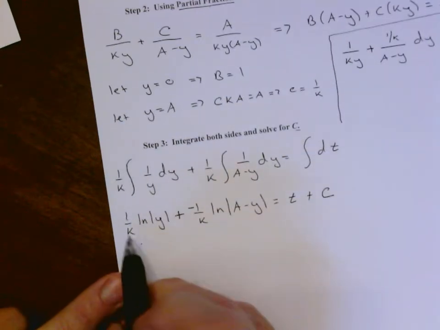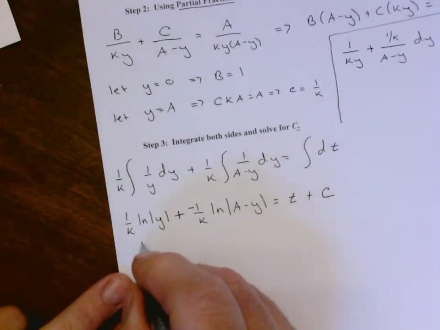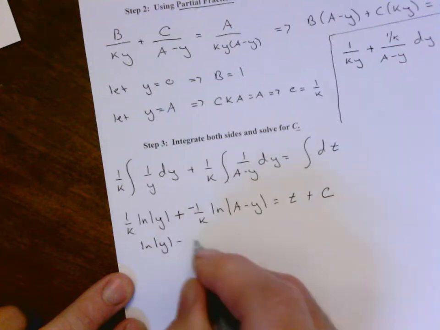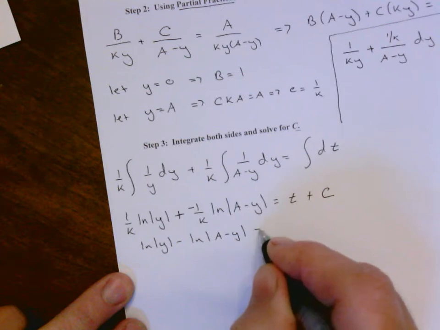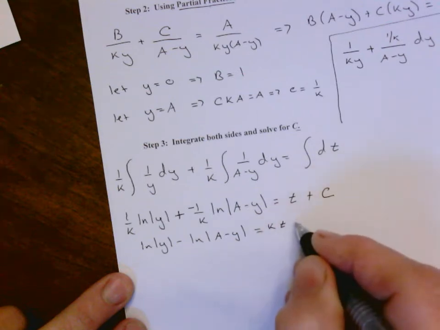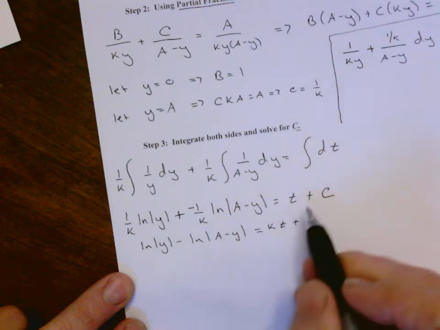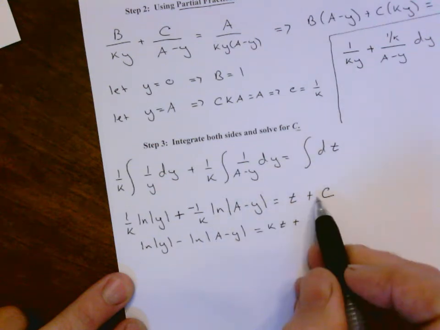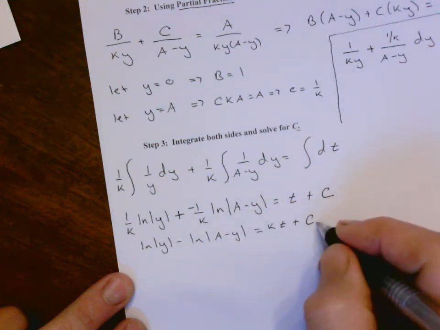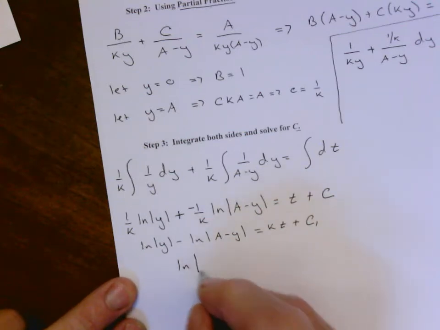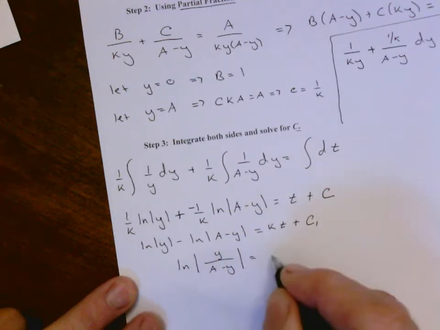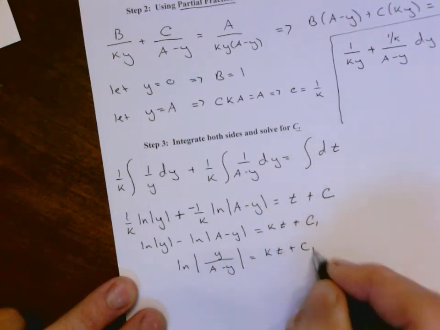Okay, so let's go down here, multiply everything through by k. So I have ln of the absolute value of y minus ln of the absolute value of a minus y is equal to kt plus. Now k is a constant, c is a constant, so when I take k times c, I get another constant, so I'm just going to call that c1. Okay, utilizing the laws of logarithms here, I'm going to rewrite this as ln of the absolute value of y all over a minus y is equal to kt plus c1.